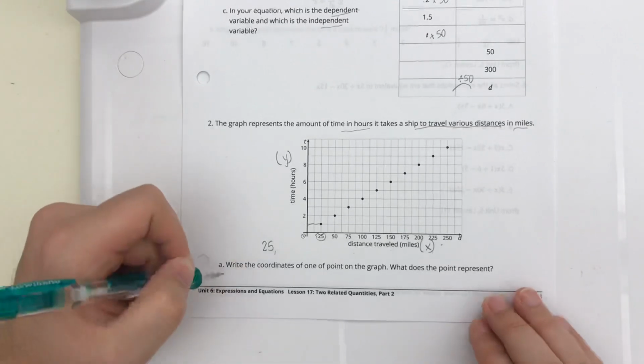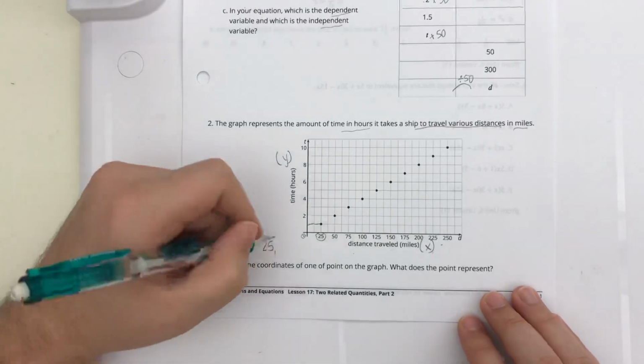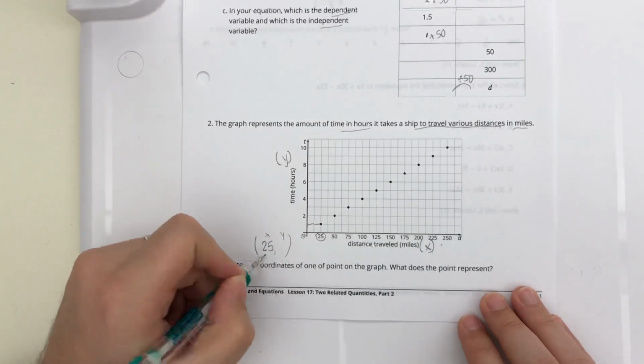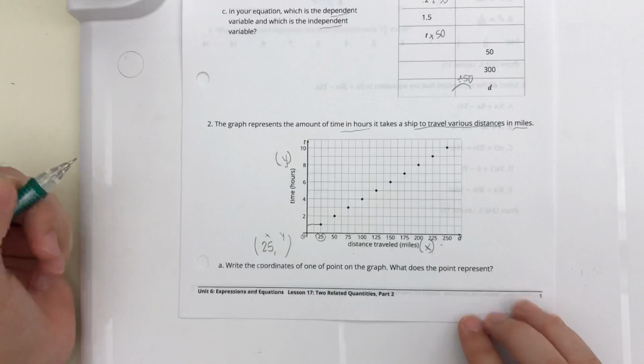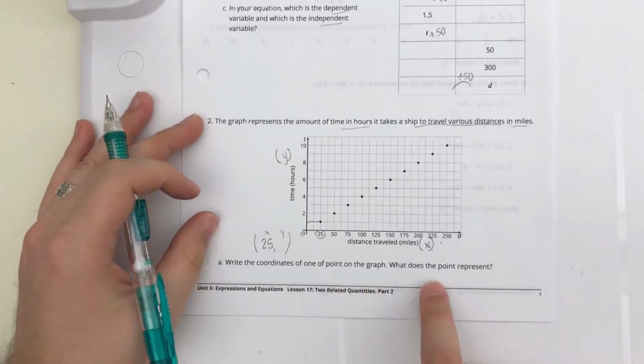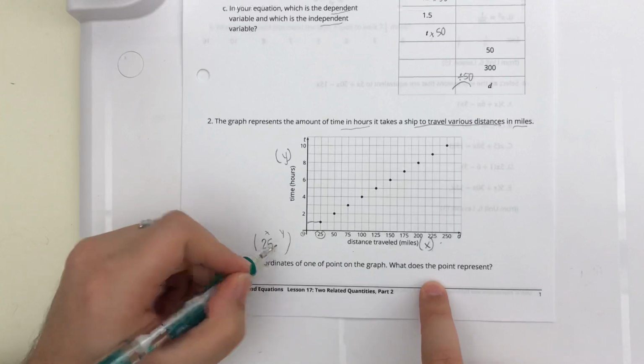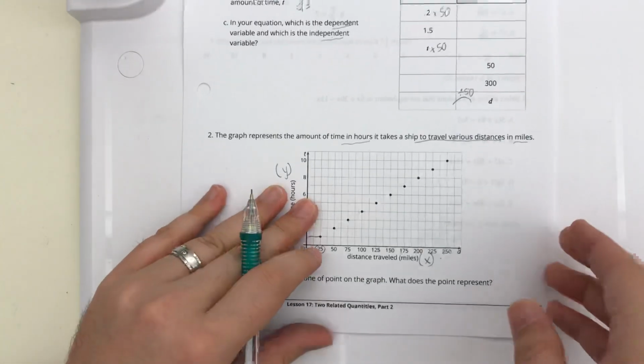If we write the coordinates, x comes before y in the alphabet, so the same thing needs to apply here. I know that this is 25. What is this? And then, what does the point represent? This represents 25 miles in how many hours? That's what you're going to be looking at when you do that problem.